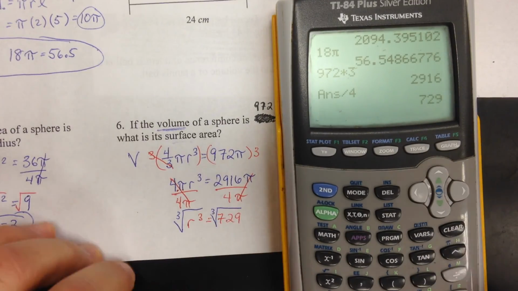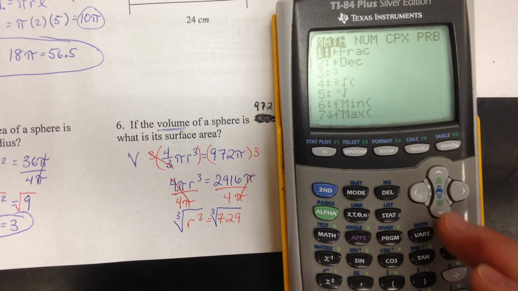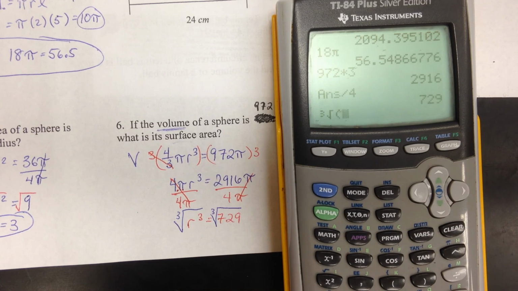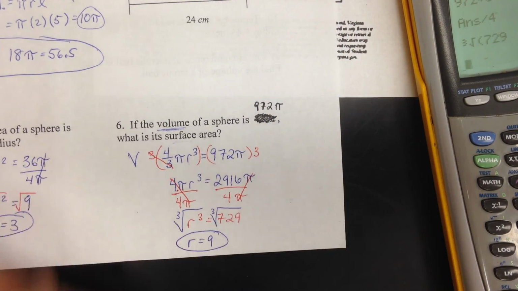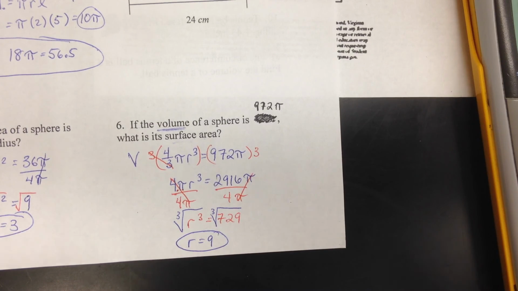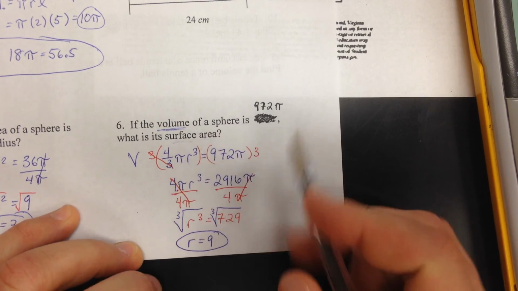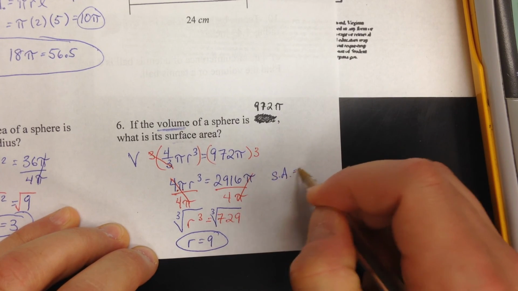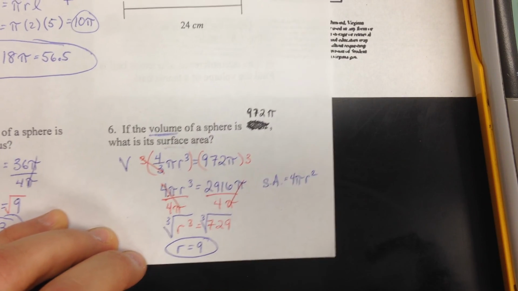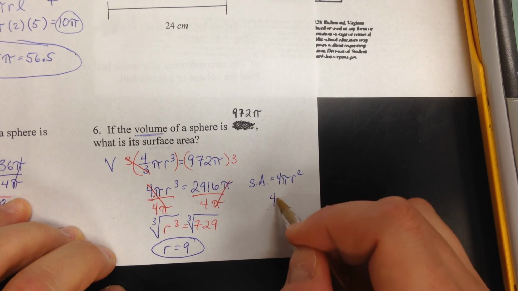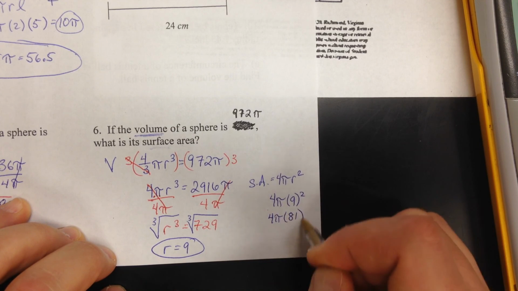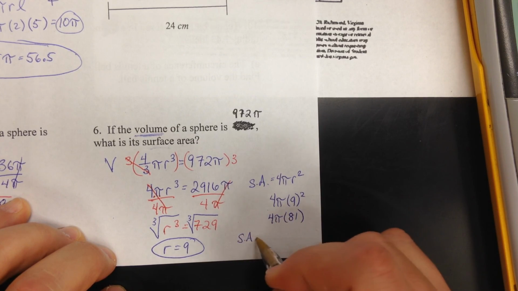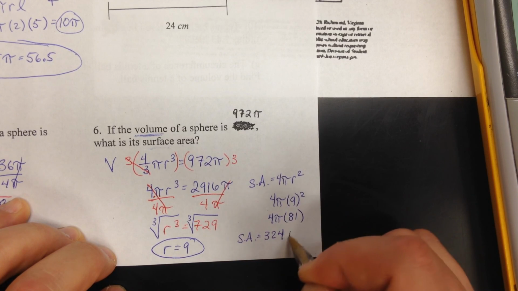So the cube root of 729, it's not the square root. So the cube root of 729 is 9. Okay, it works out nicely. So the radius is 9. But we're not done. Okay, what are they asking for? The surface area. Well, surface area is 4 pi times the radius squared. Now that we know the radius, that's 9. So it's 4 pi times 81. And if you multiply that, we get 324 pi.